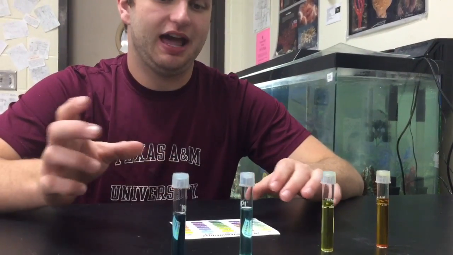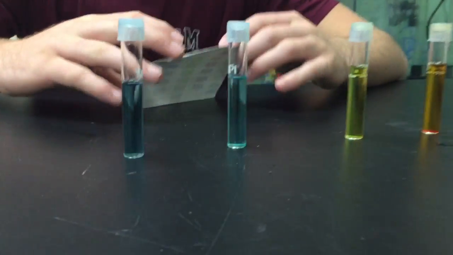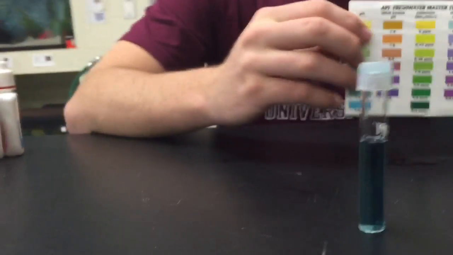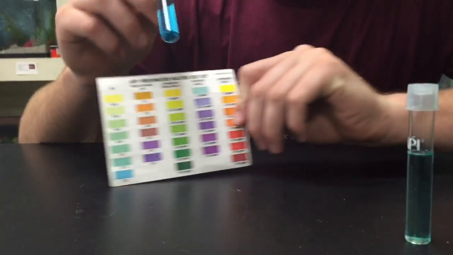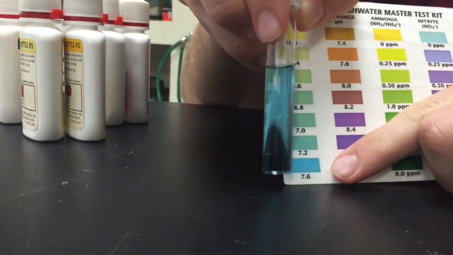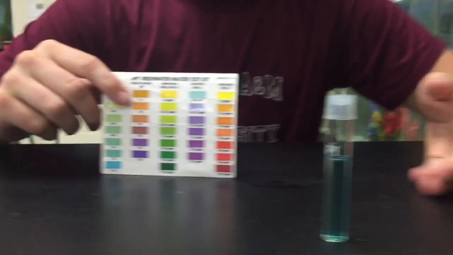After all the chemicals have been added, the tubes have been shaken up and you let them sit for about 5 minutes. You then get your chart to see how the chemicals are. This, for example, is pH. So then you just hold it up to the pH, and then whatever color it matches with, that's the number you write on the sheet of paper. And then you do that for all the other ones as well.